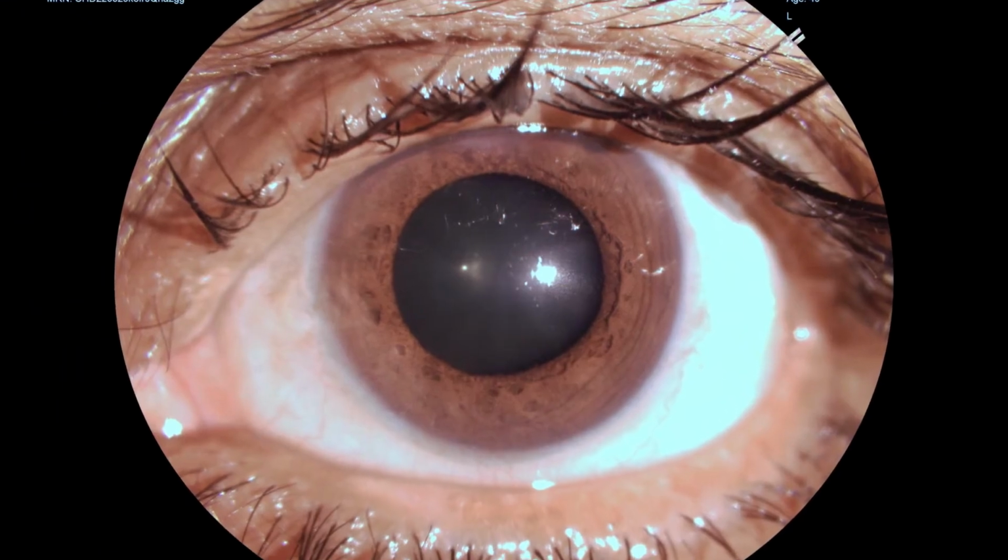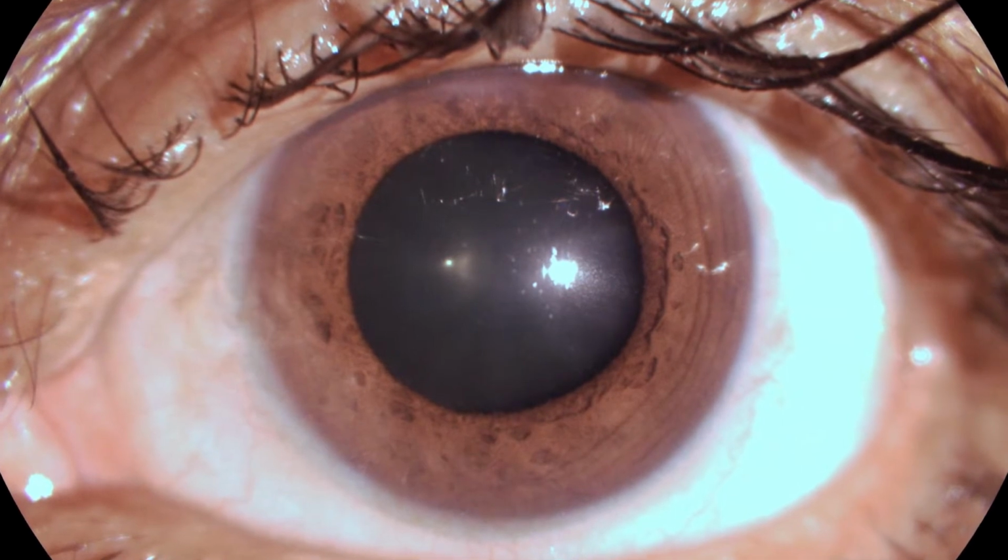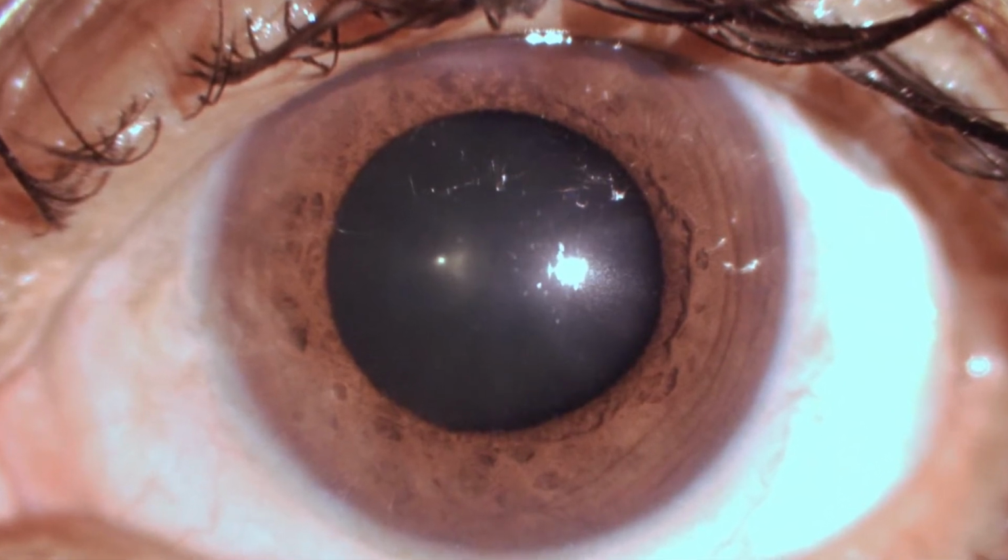This is the patient's picture the next day when the anterior chamber was absolutely clean, there was no rebleed, and the patient's vision improved to 6 by 9 unaided.